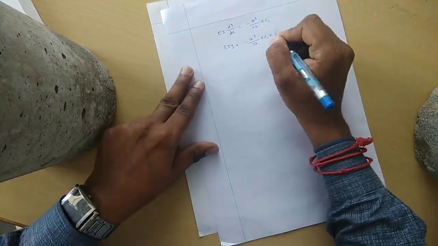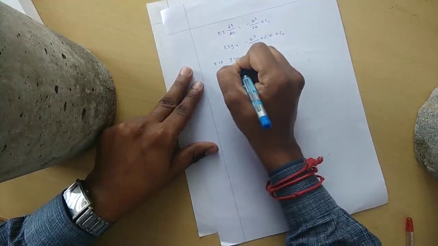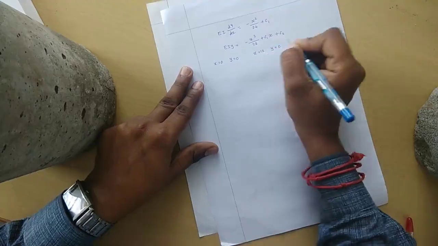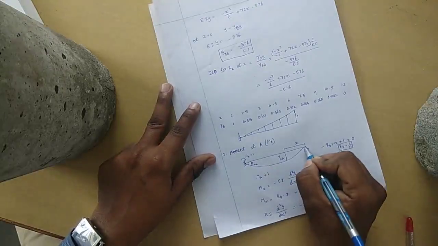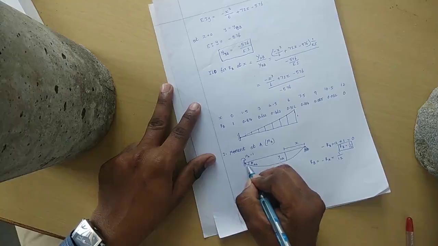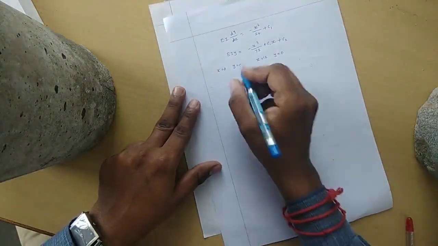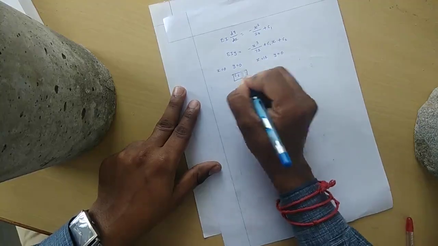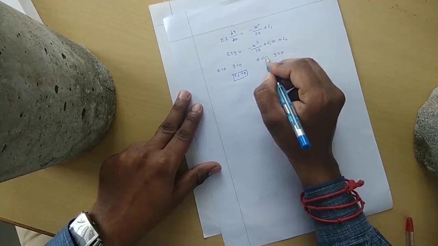Again, at x equal to 0 the deflection value will be 0, and at x equal to 12 the deflection value, that is the y value, will be 0, because since we are calculating the moment, if you see in this diagram, at x equal to 0 the deflection is 0, and at x equal to 12 the deflection is 0. That is what I have substituted here. If you substitute in this equation, then the value of C2 will be 0. And if I substitute 12 in this equation, then I can calculate the value of C1.